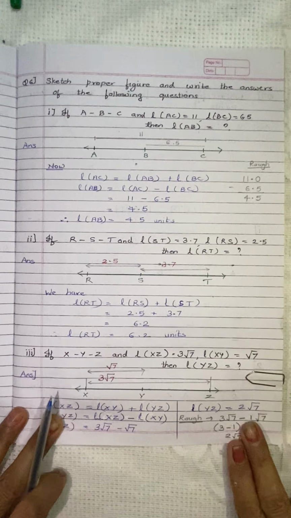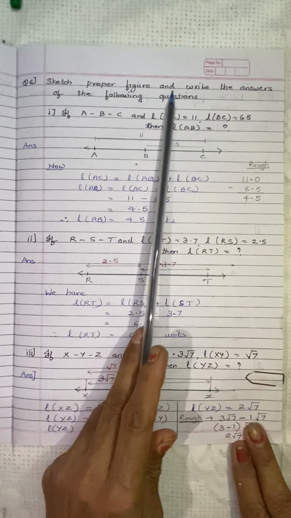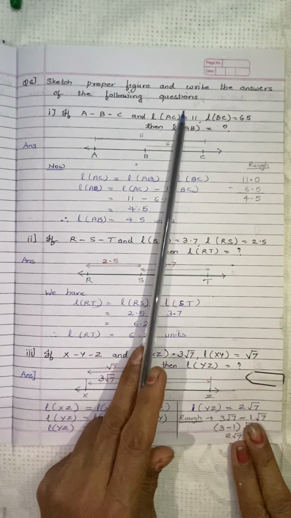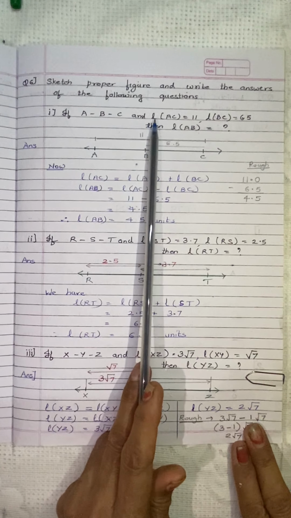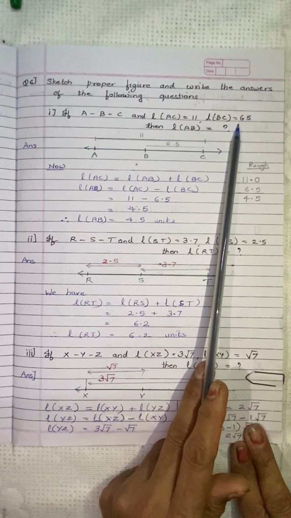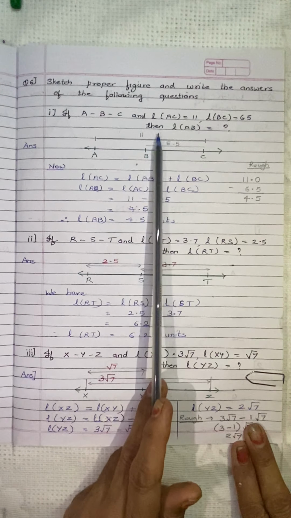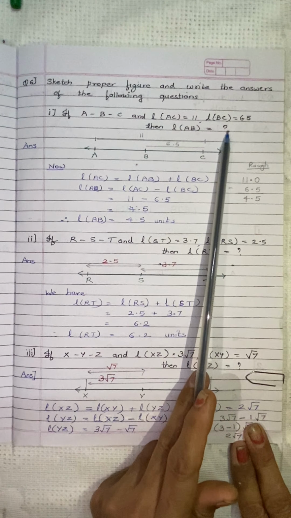Now question number 6. Sketch a proper figure and write the answers of the following questions. If A-B-C and length of AC is equal to 11 and length of BC is equal to 6.5, then length of AB we have to find out.